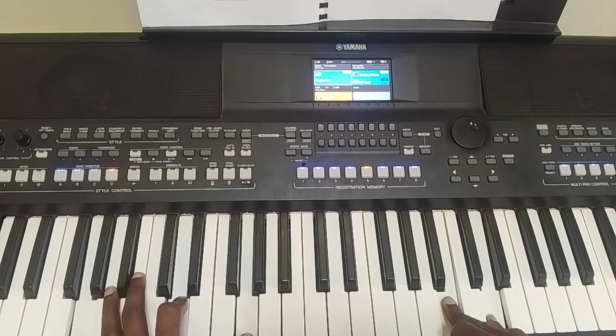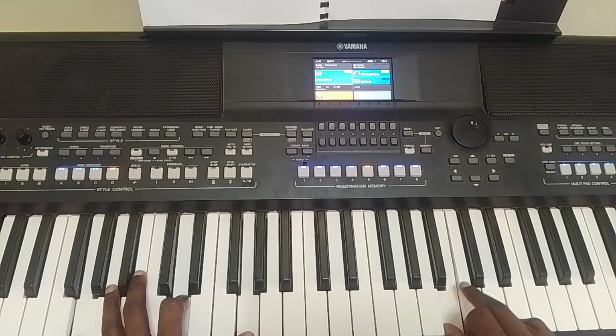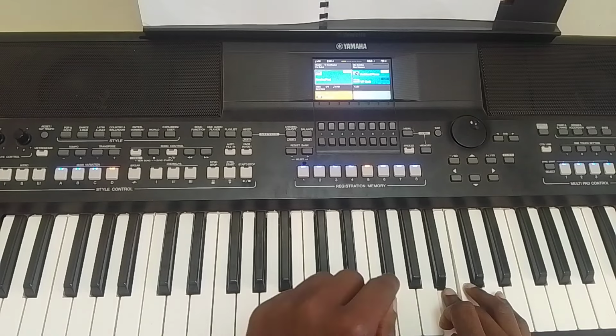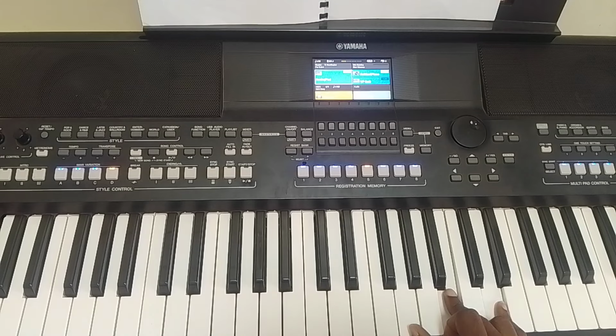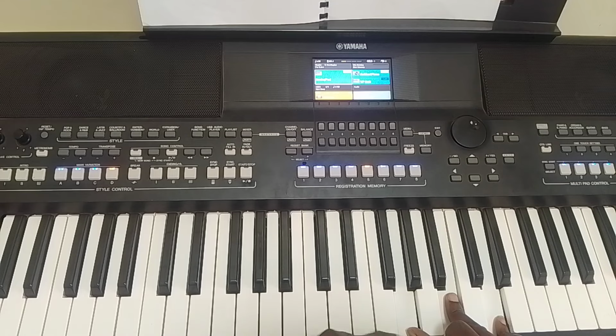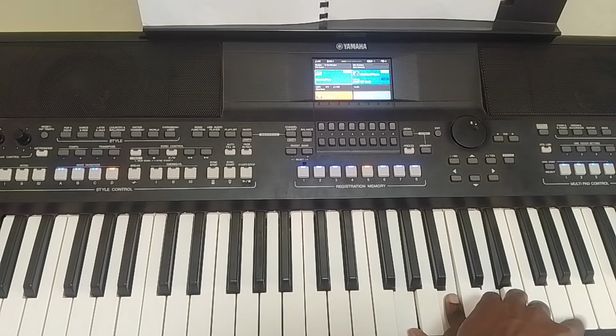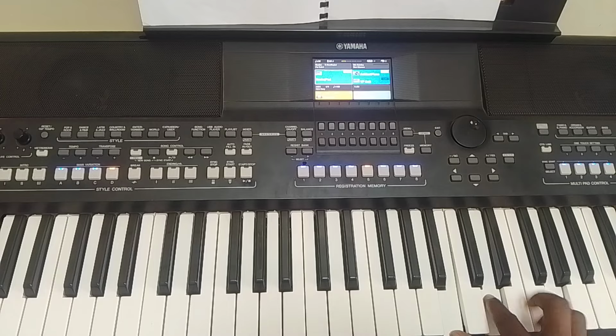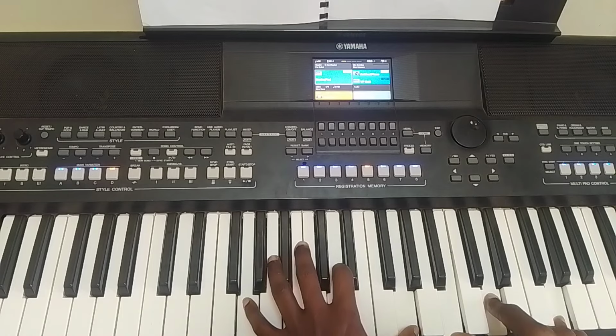Then in the next, second inversion, normally the chord G is made up of G, B and D, right? So interchanging these notes is what we call inversion. So we're going to abandon this G, and we play the G up, so that's it. And then we can decide to play our octave.